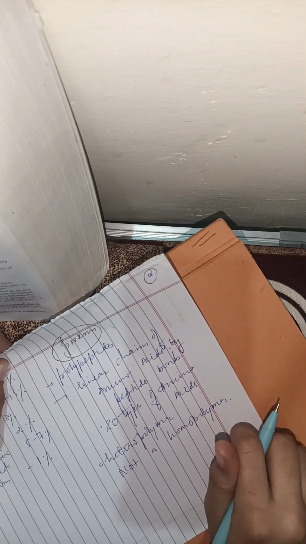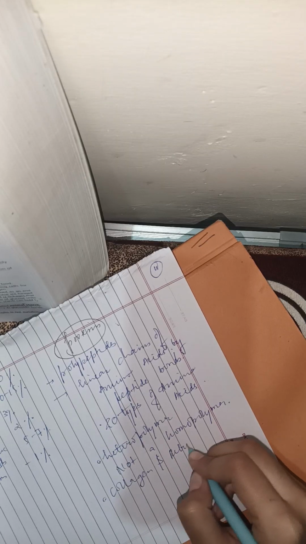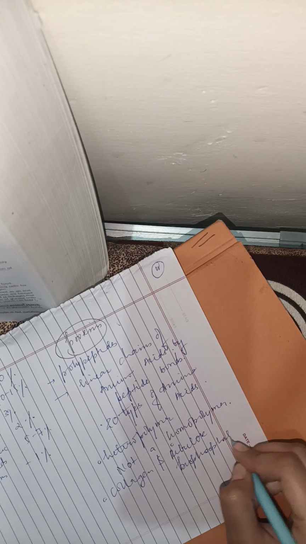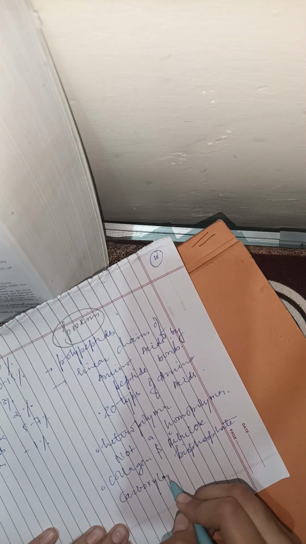Collagen is the most abundant protein in the animal world, and ribulose bisphosphate carboxylase oxygenase, or rubisco, is the most abundant protein in the whole biosphere.